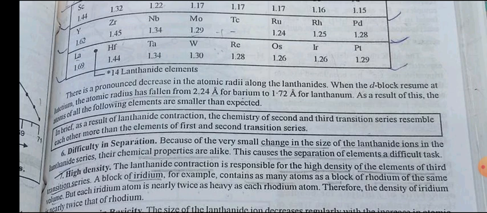In brief, as a result of lanthanoid contraction, the chemistry of the second and third transition series resemble each other more than the elements of the first and second transition series.